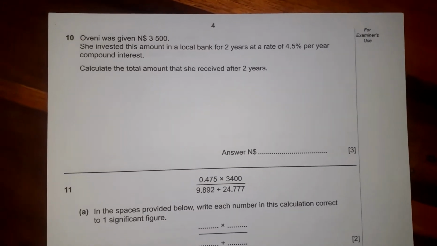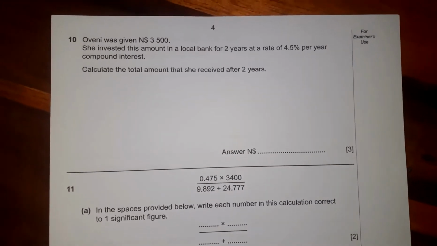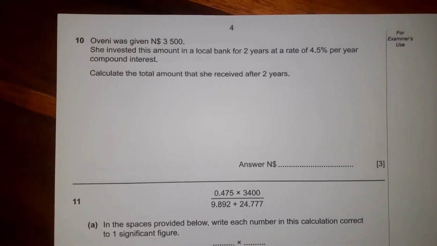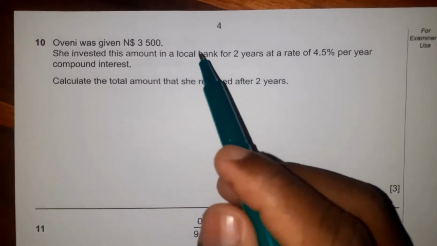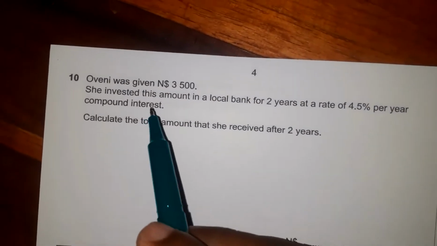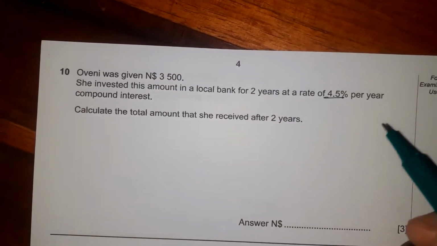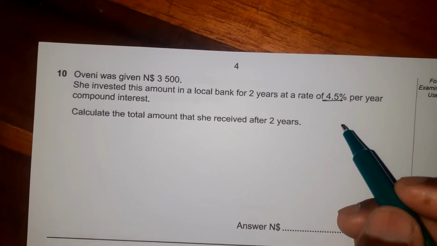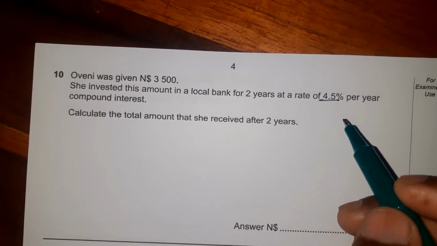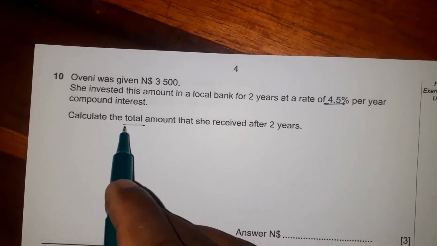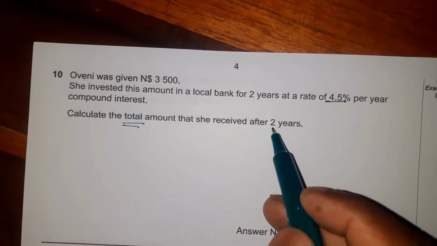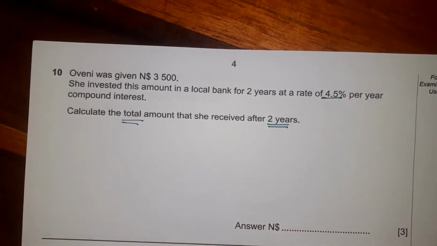Number 10. Kalefa was given 3,500, she invested this amount in a local bank for 2 years at a rate of 4.5% per year compound interest. Calculate the total amount that she received after 2 years.